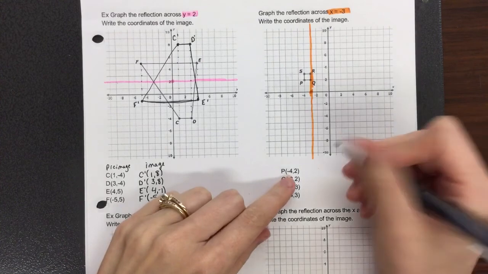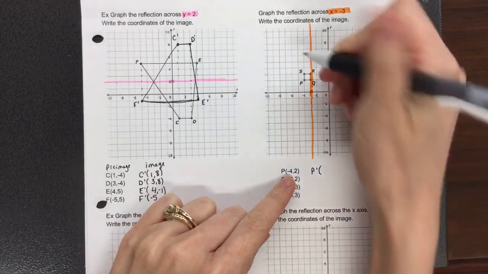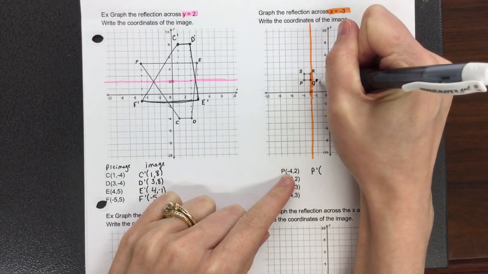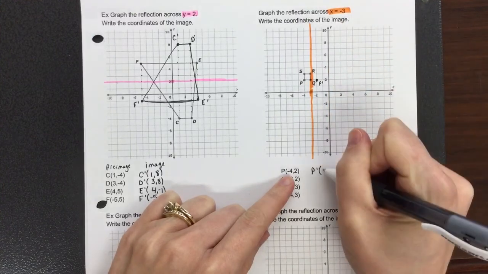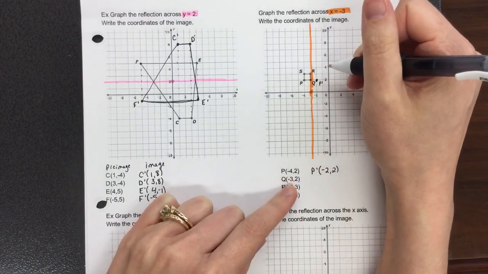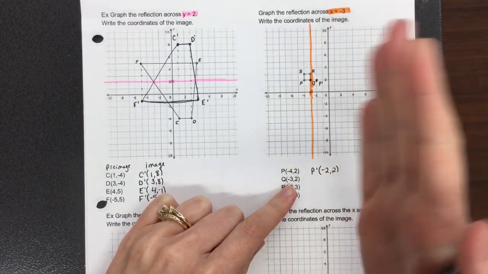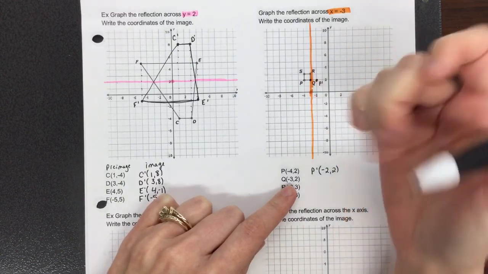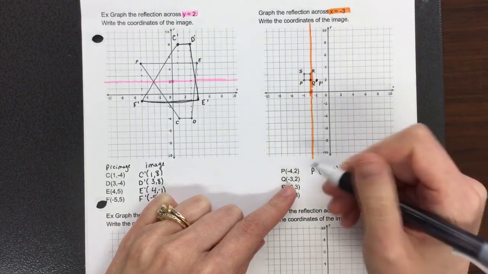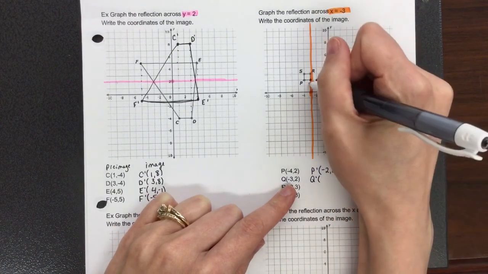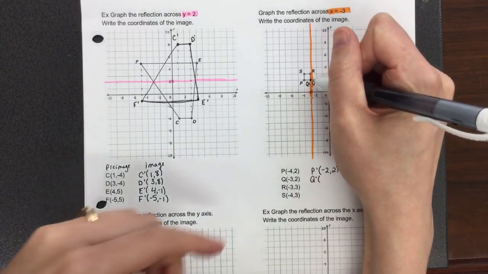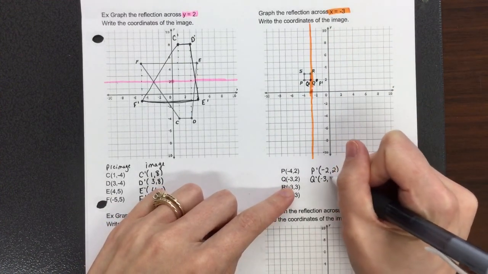So if we start reflecting these, let's start with P. So P prime is going to be, well, P is 1 to the left of our line of reflection, so the new P is going to be 1 to the right. So that's our P prime. So we're looking at -2, 2 for our new P prime point. So then let's do Q next. So Q is actually physically on the line of reflection. So it doesn't have anywhere to move because it's 0 away from the line, so it has 0 to move. So you still write it as Q prime. That way you tell people, hey, I've thought about this. I know this stays on the line, but here's the new name for the point so that you know that it's there. So there's our -3, 2.